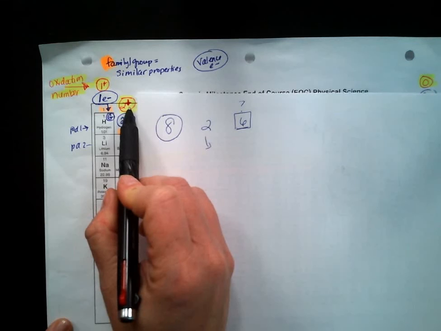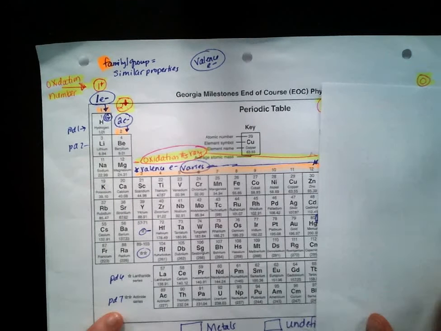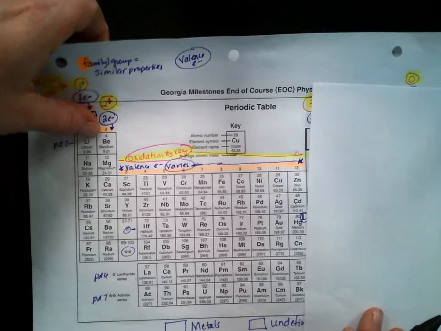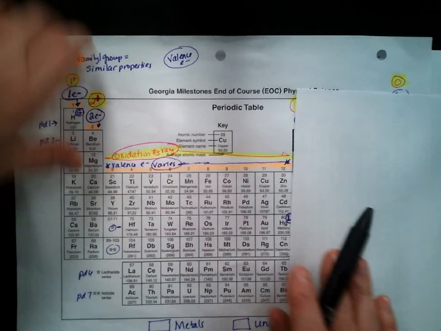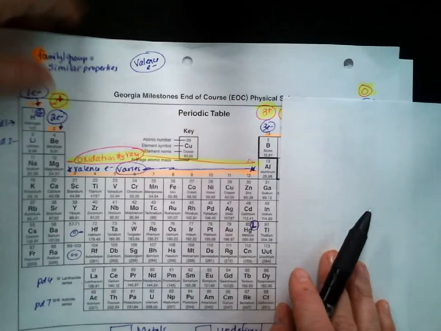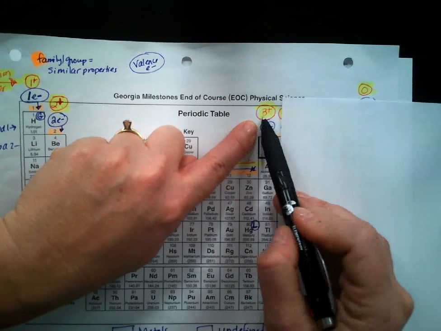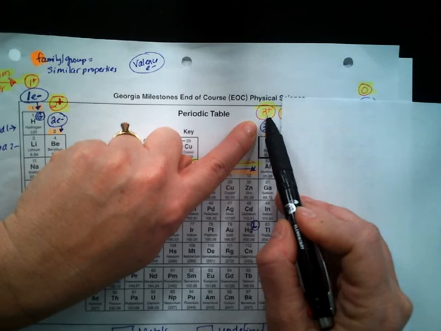Now, our transition metals here in the center, because their valence electrons vary, their oxidation numbers will also vary and change. And then up here, family 13 has 3 valence electrons. Again, they would need 5 more, so it's a lot easier for them just to give those 3 away, so they'd have a 3+ charge, and they would end up with 8 there.